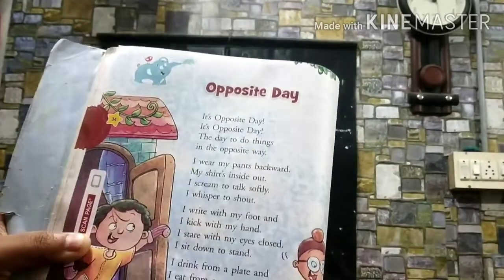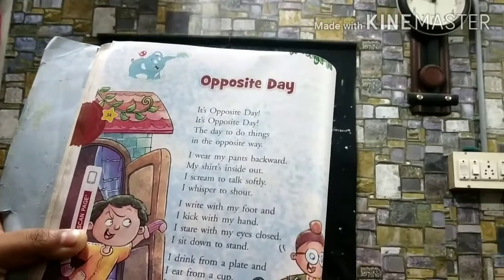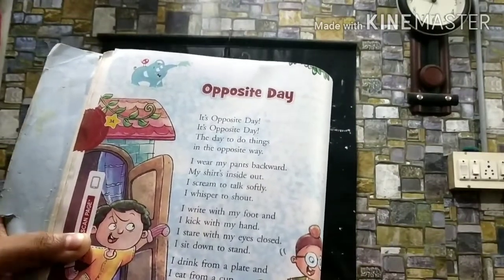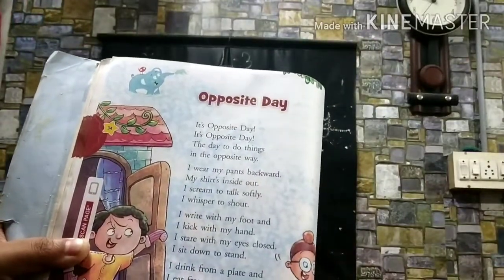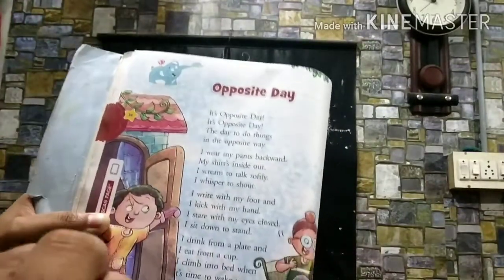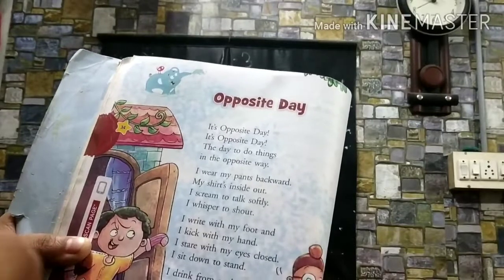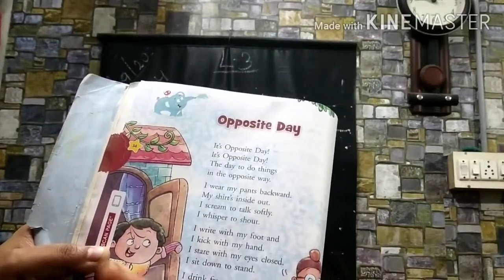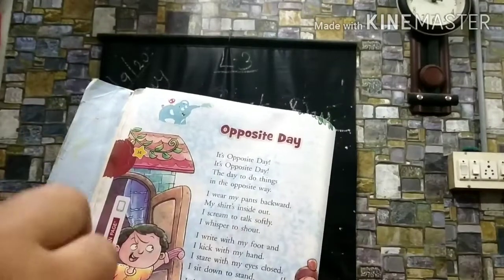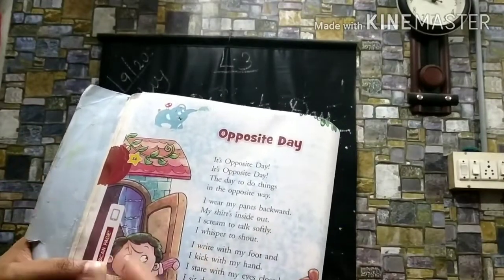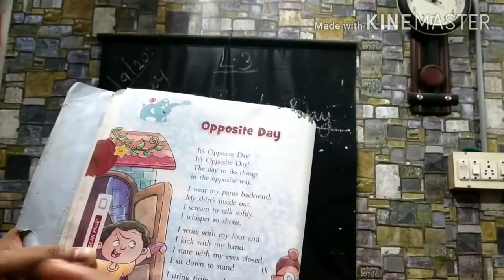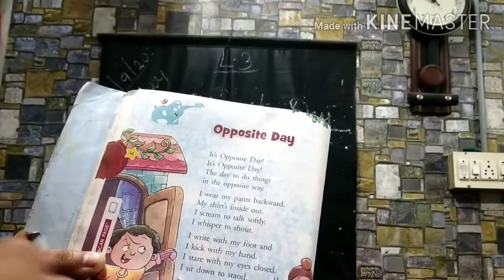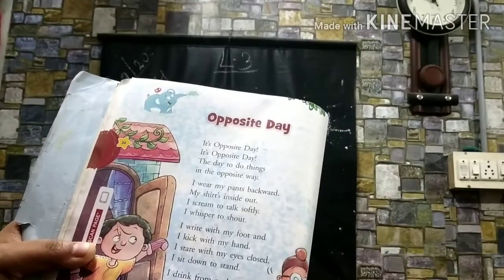So, in these two paragraphs, what did you understand? The poet is saying it's opposite day. So, let us do all things opposite. Each and everything in the opposite way. So, he is wearing his pants backwards and shirt, yes, outside portion inside and inside portion outside. And to talk softly, he is shouting. And for shouting, he is talking softly.